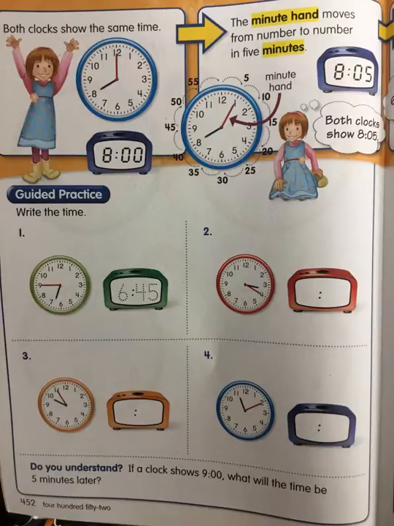Remember, the long hand is the minute hand. The short hand is the hour hand. The short hand goes first. We write the big dark number that's already on the clock. For the second number, we count by fives. So let's see if we can figure this out. Here we go. Number 1, write the time.